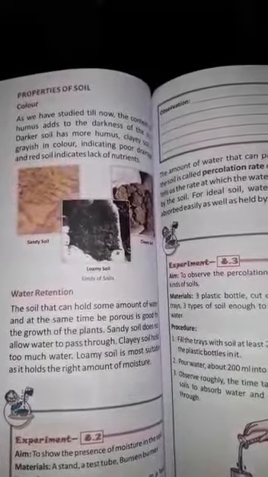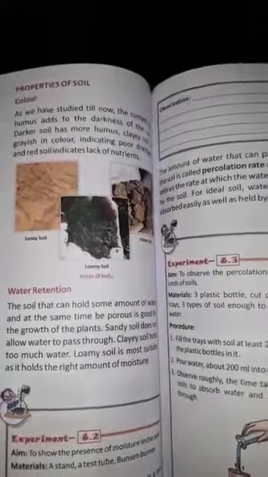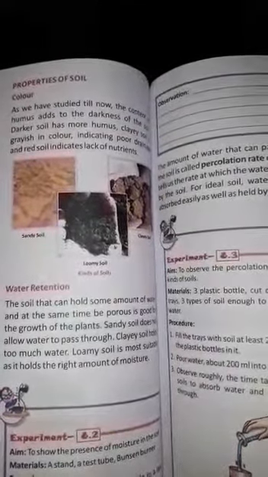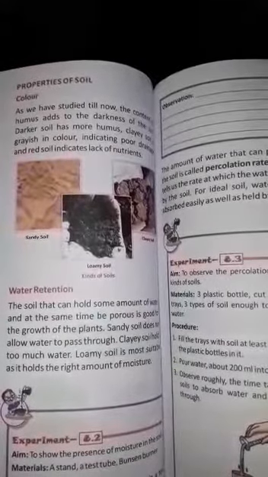As far as properties are concerned, first we observe the color of the soil. If the soil is a darker color, it indicates that it has more humus, meaning organic nutrients. If it is grayish in color, it indicates clayey soil, meaning it has a poor drainage system, because of the development of algal colonies.